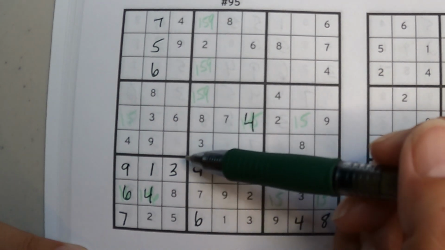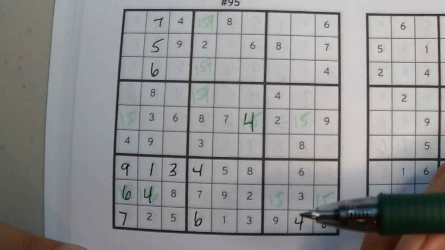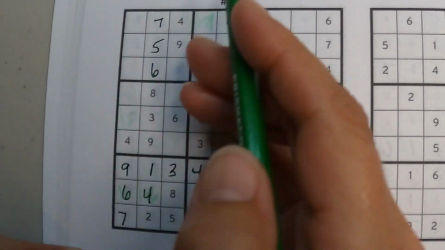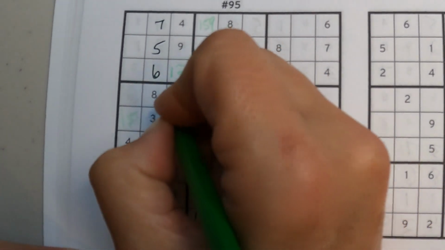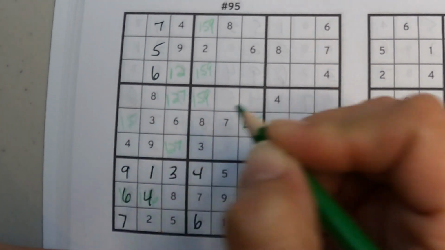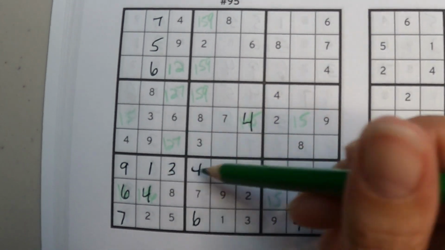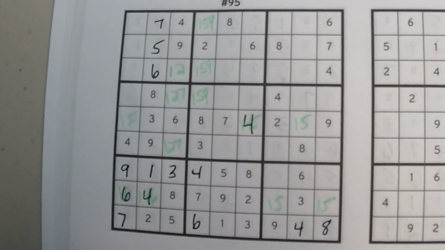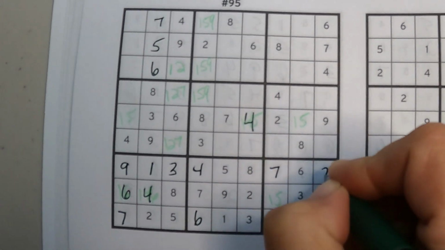If we look at this column, we're missing a 1, 2, and 7. We've got the 7 here, so 1, 2. No help here, 1, 2, 7, and no help here, 1, 2, 7. Let's finish out this row. We're missing a 2 and a 7. We've got a 2 here, so 7 and 2.